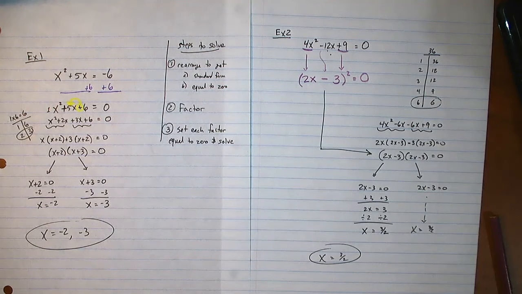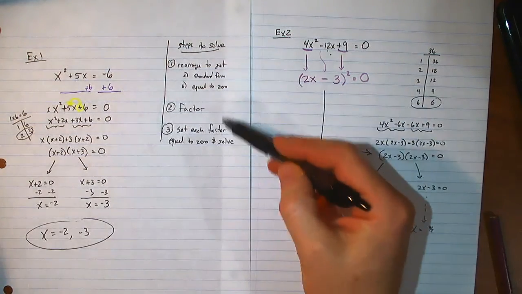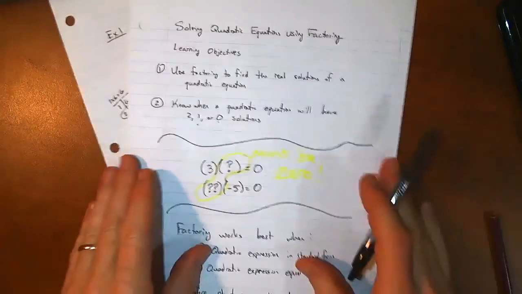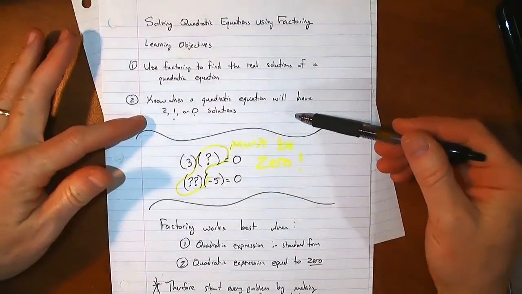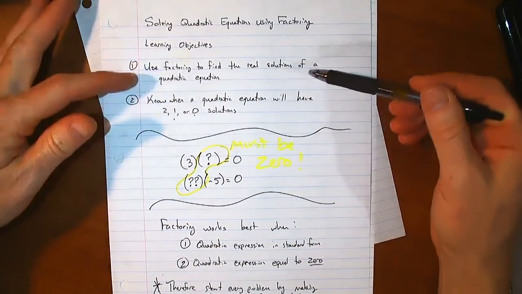Like I said, there's going to be a second video. If you need more examples, make sure that you watch that second video. But this is our basic outline, our basic procedure. And these were our learning objectives: know when we're going to get 1 or 0 solutions and know how to solve.